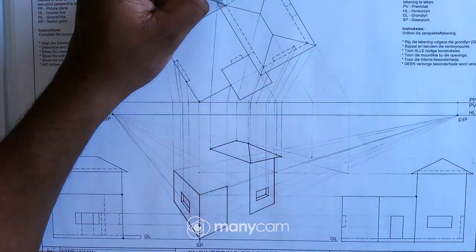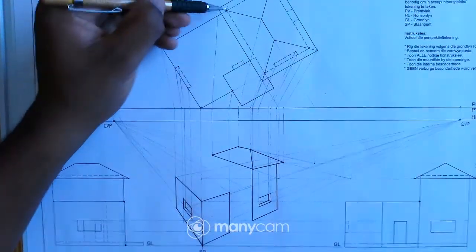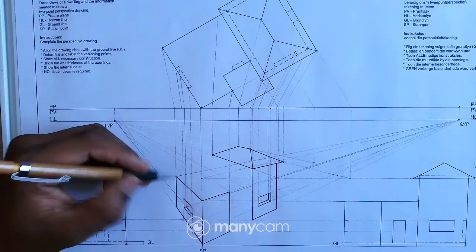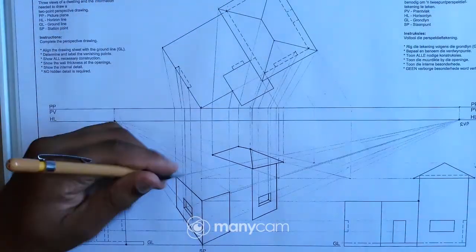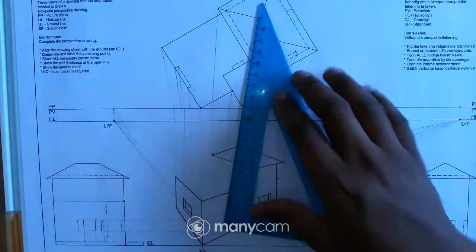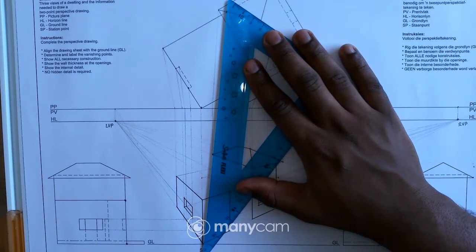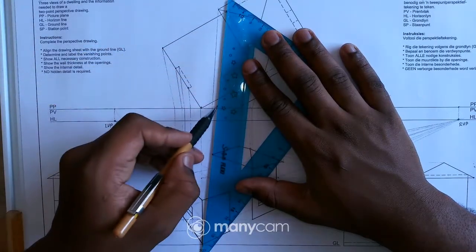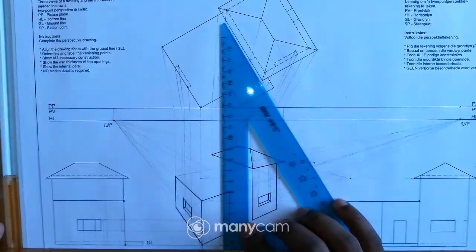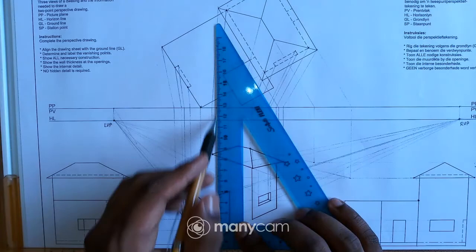So I'll use this point to get the corner on my drawing. I'll project that point first to the station point down there, and then draw a vertical line.